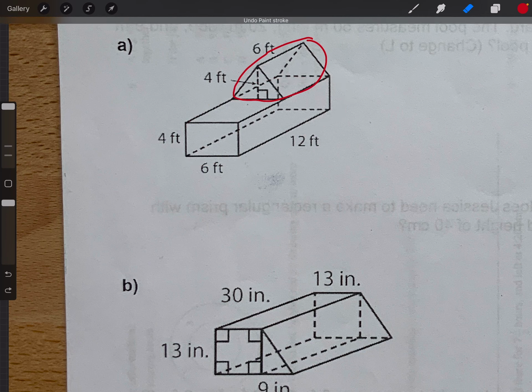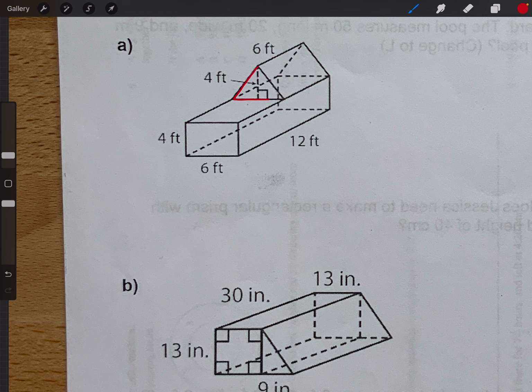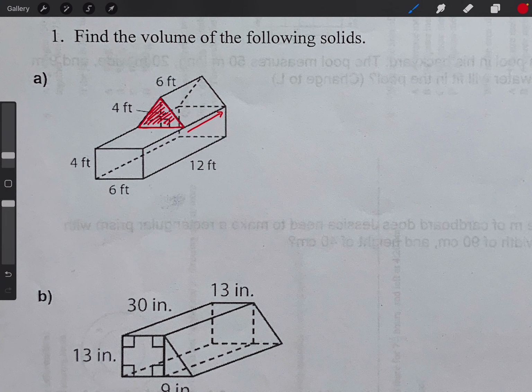Now to find the volume of the top piece, I'm going to find the cross-section area. So this will be the cross-section area here, the front face. Usually it's the front face, but not always. So we're going to find the area of this triangle, and then multiply it by the width of the shape, and you get the volume. So volume is equal to the cross-section area times the width, which is 6. Now the cross-section area is the area of this triangle here.